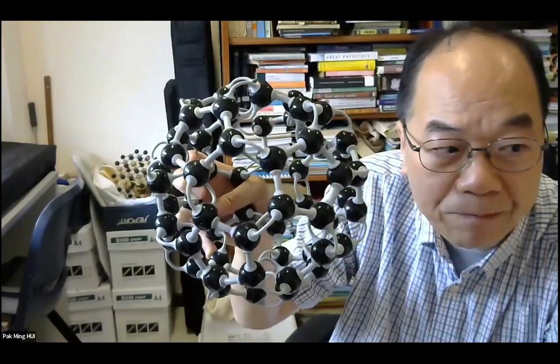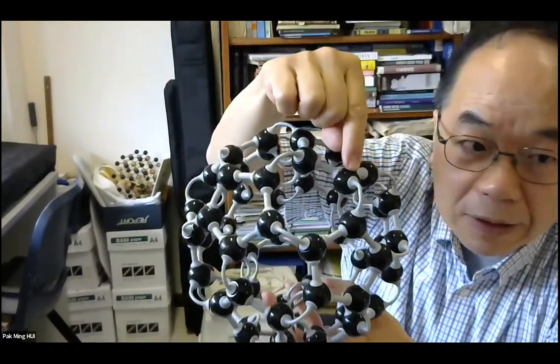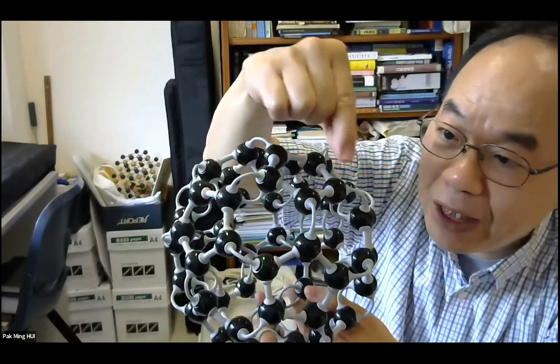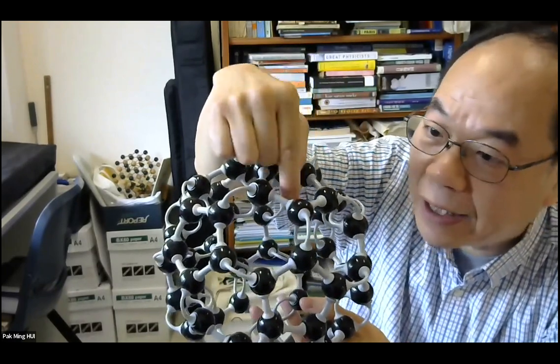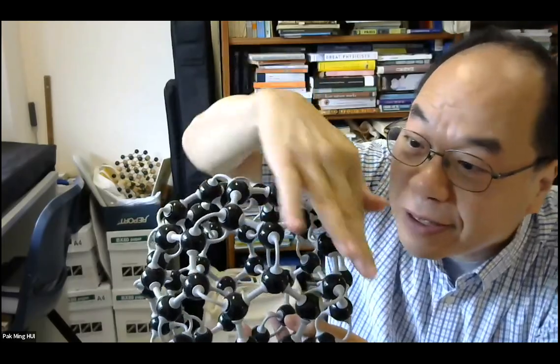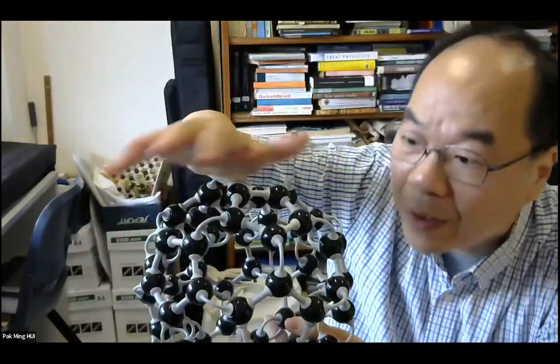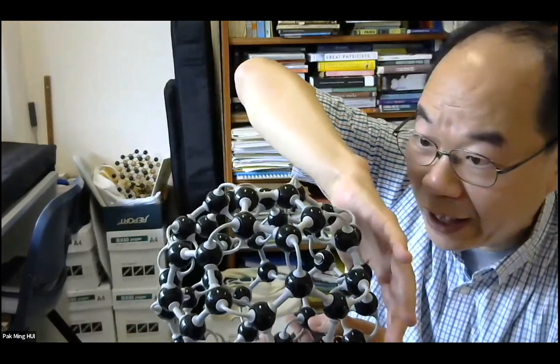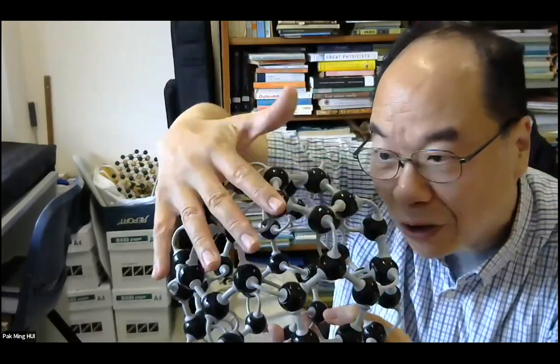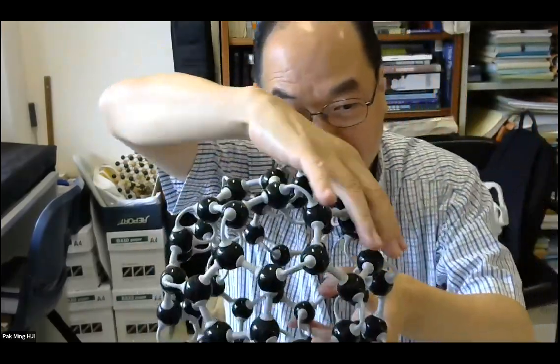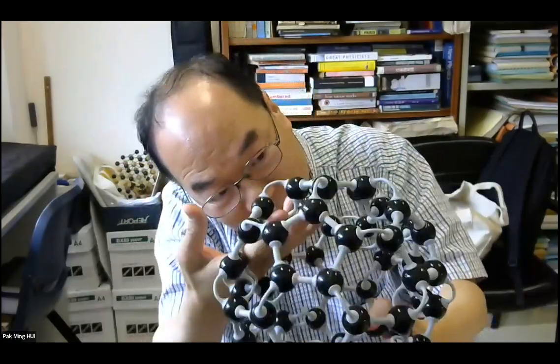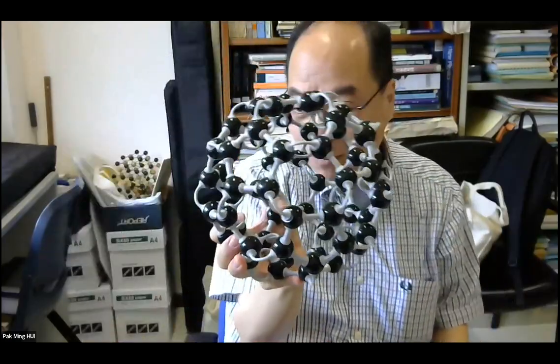So basically, the skeleton forming the sphere is sp2 hybridization. Remember, each carbon, the black dot here, still has a pz sticking out and sticking into this curved surface. By pi delocalization, actually 60 electrons are wandering on the outer surface and on the inner surface of this carbon-60 molecule.